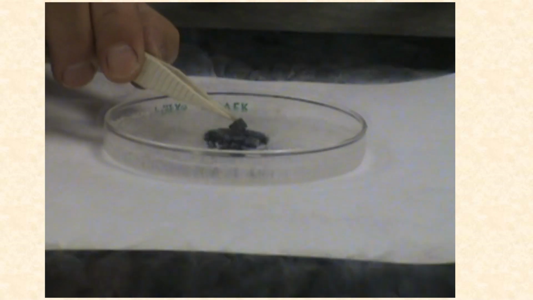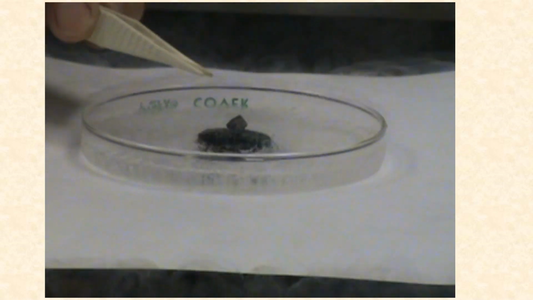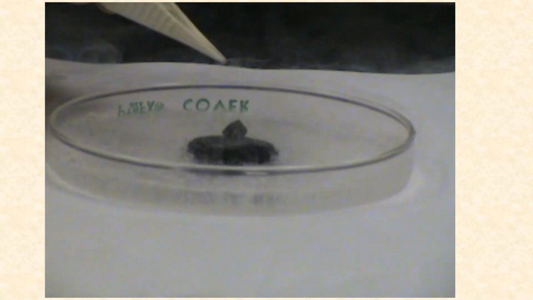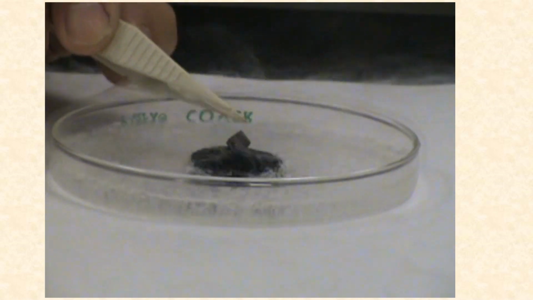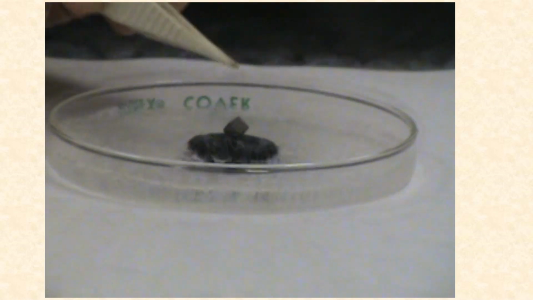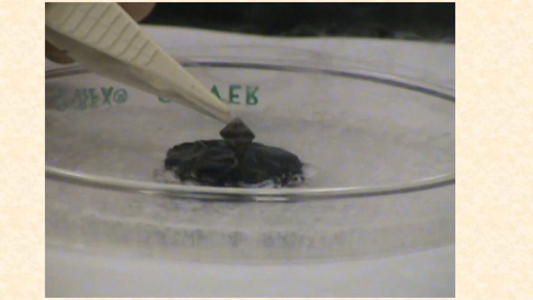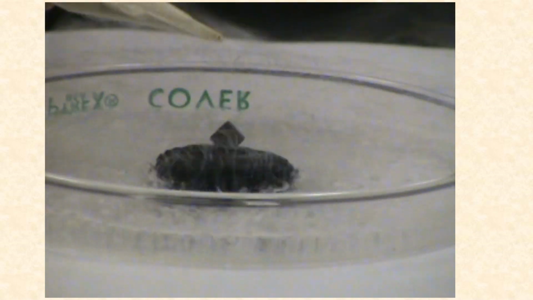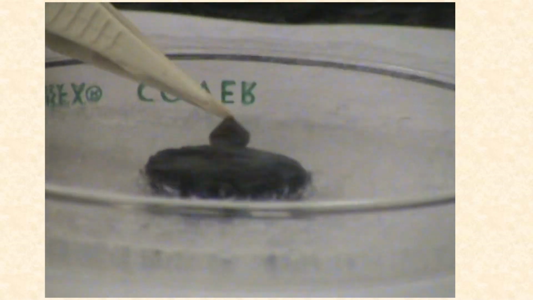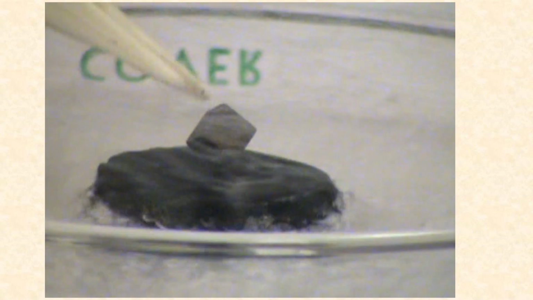Right here we've entered a superconducting state, and you'll notice that the superconductor has this property that repels magnetic fields, and it's repelling this magnet. You'll notice that this magnet is levitating above the superconductor. No contact is made, and that's why I'm able to freely spin it.